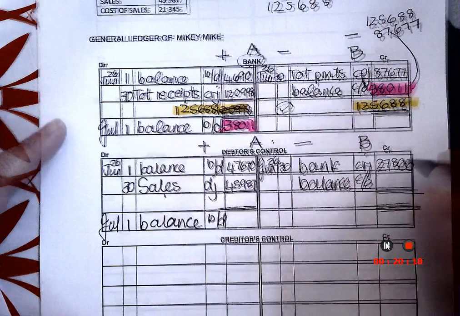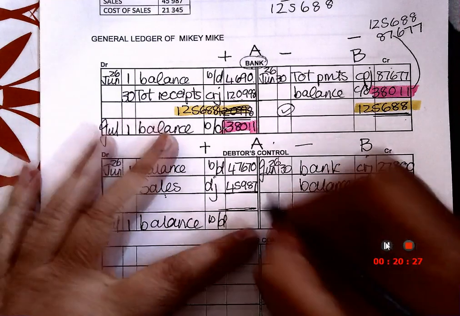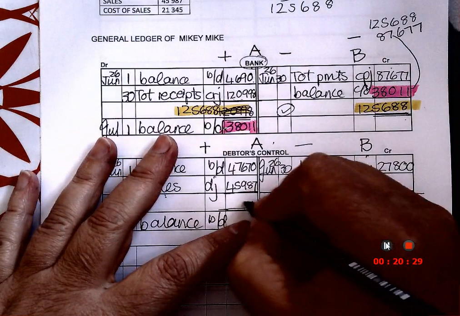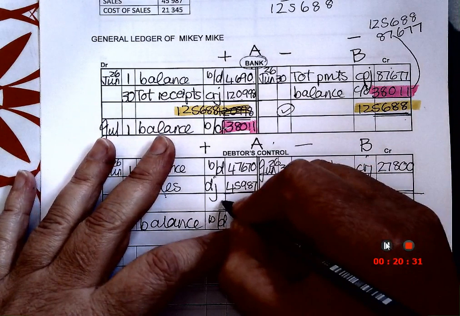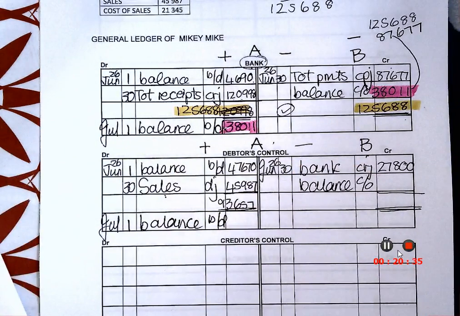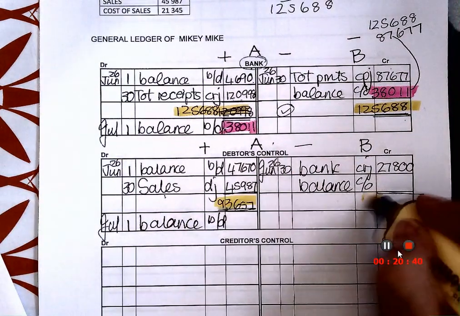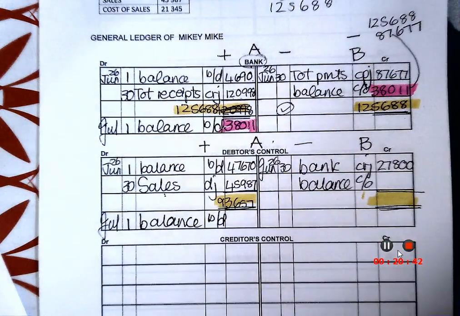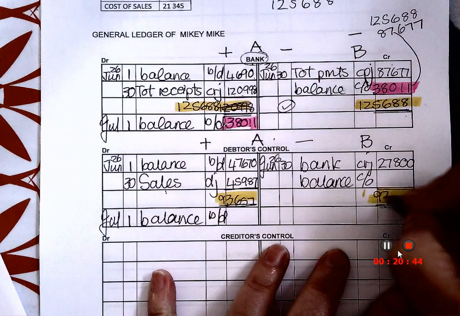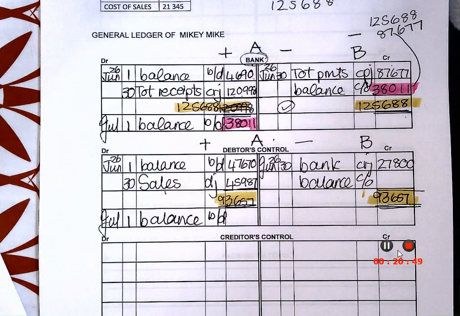And now I need to balance. So I'm going through the steps again. Please listen. I go to the plus side. I add. So if I add, I get what? And that one I put on both sides. See? Now I am on the minus side, ne?